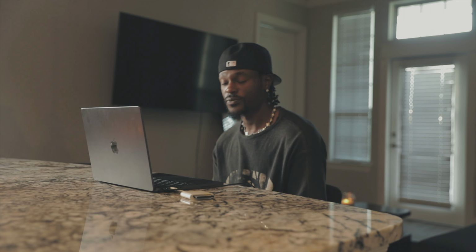Today we're going to be going over the easiest way to color grade log footage in Final Cut Pro. I know color grading can be overwhelming sometimes for you video editors that have been editing for a while, but today I'm going to show you the easiest way to achieve that and how I do it in Final Cut Pro. So if you're interested in that, stay tuned.